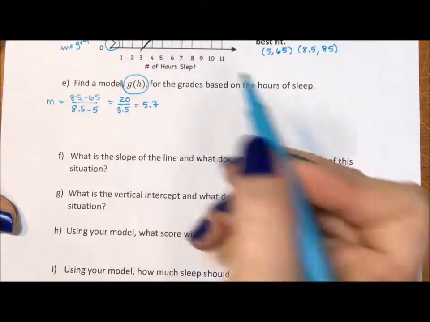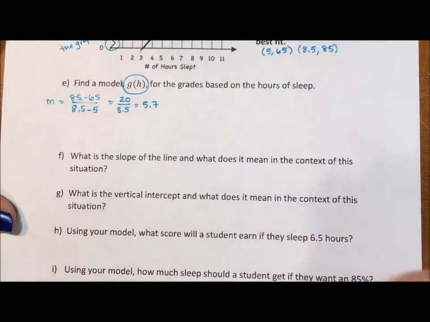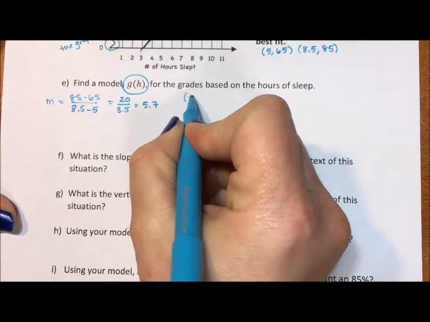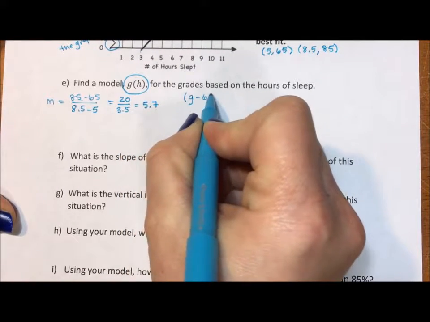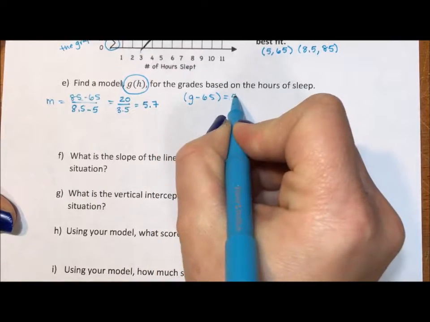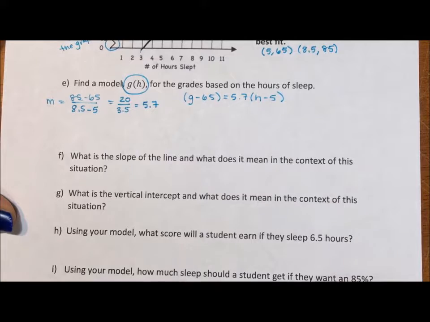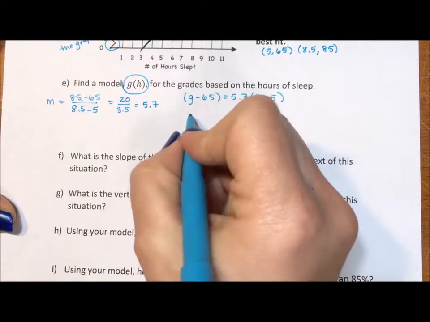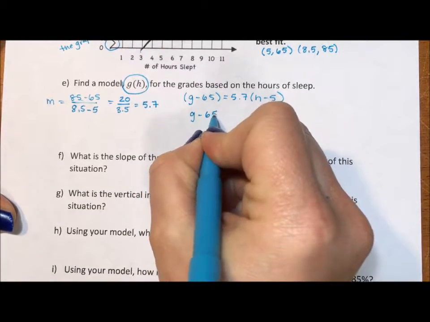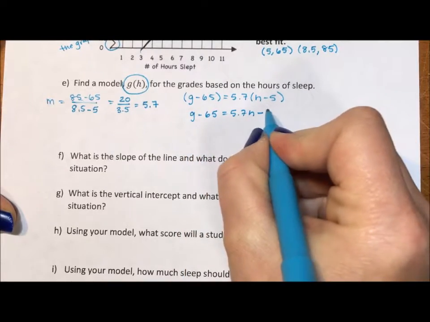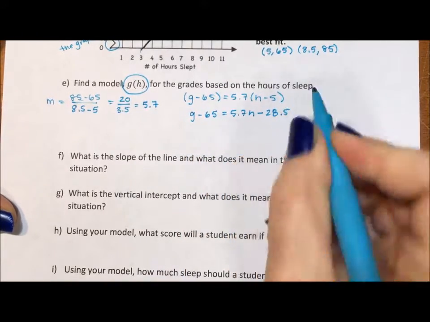Okay. Now we're given the variables. You could do y and x right now, but we may as well just use the variables given to us. So for my equation of the line, g minus 65 equals 5.7 times h minus 5, and then I can nicely distribute the slope in. g minus 65 equals 5.7h minus 28.5.